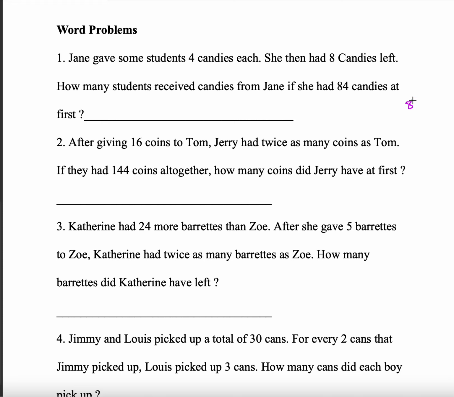So 84 divided by 4 is 4 times, let's see, 2, and that's 8, and 4 times 1 is 4. So she gave 4 candies each to 21 students.